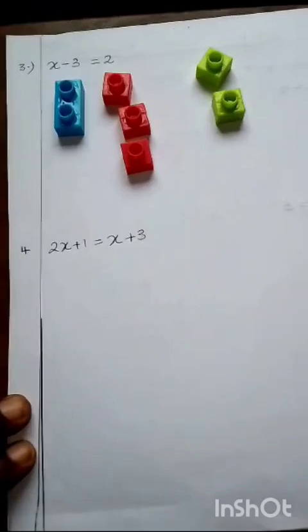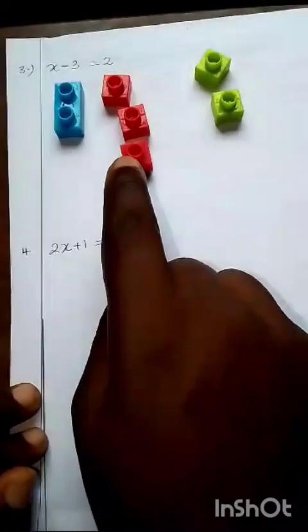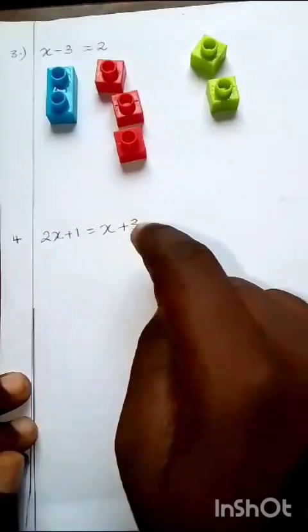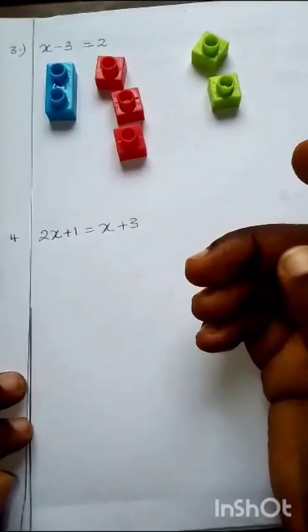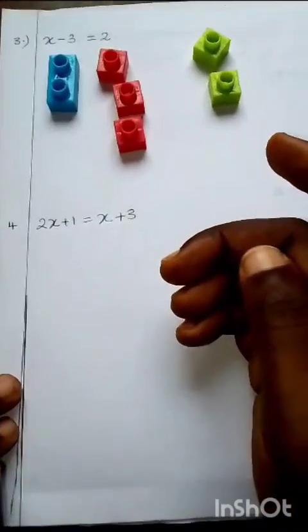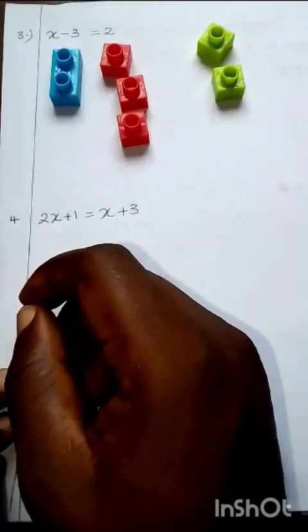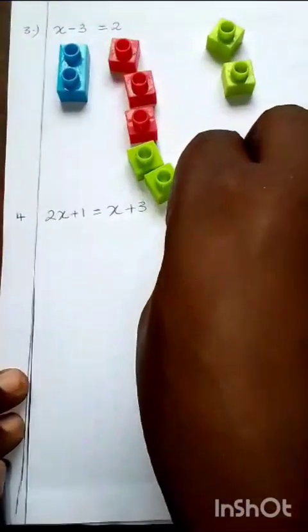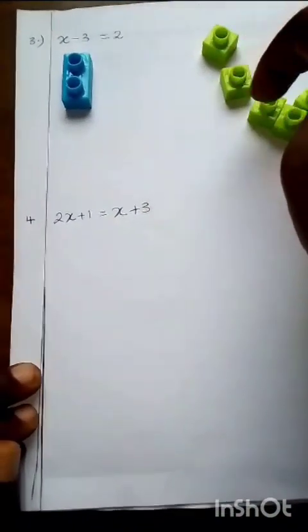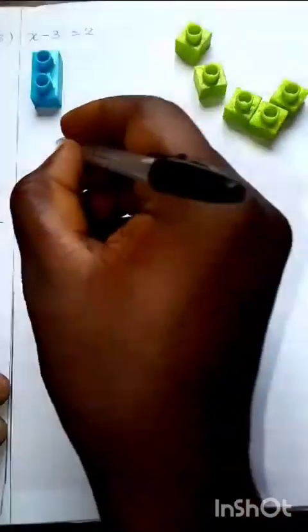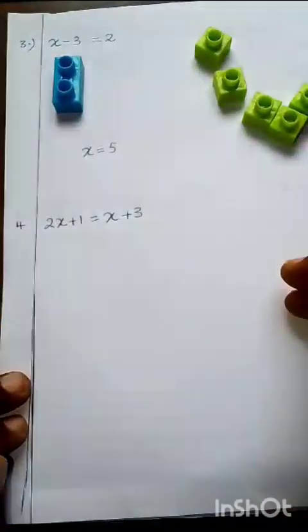Okay, now, how do we solve this? We have negative 3 here. How do we remove the negative? What's the inverse of negative 3? As you all see, it is positive 3. So we add positive 3 here, positive 3 here. When we add this positive 3 here, we have 3 red, 3 green, which will give us 0. And when we add the positive 3 on the other side, we have how many? 1, 2, 3, 4, 5. So it means our x is equal to 5.